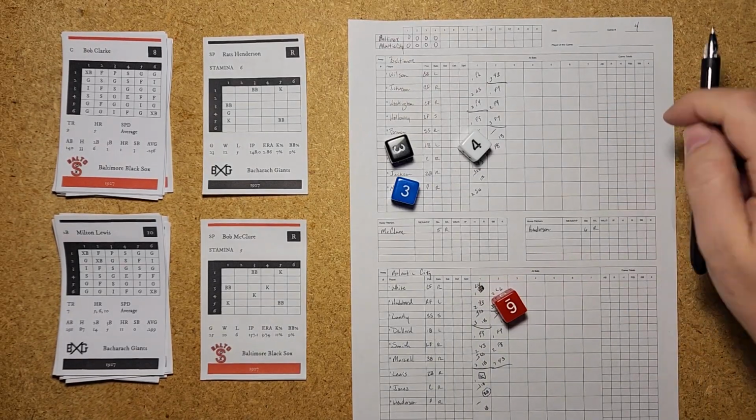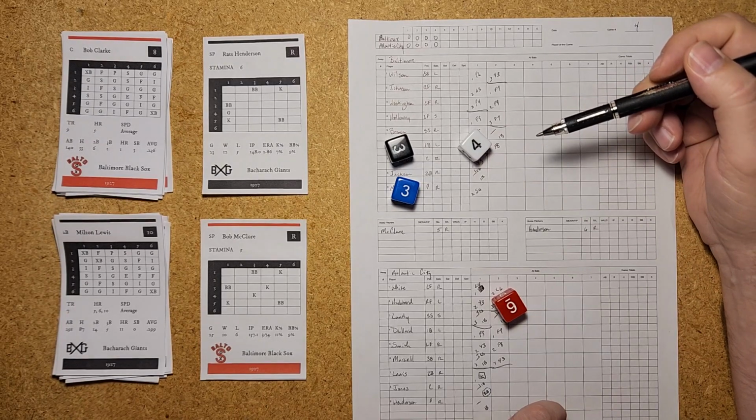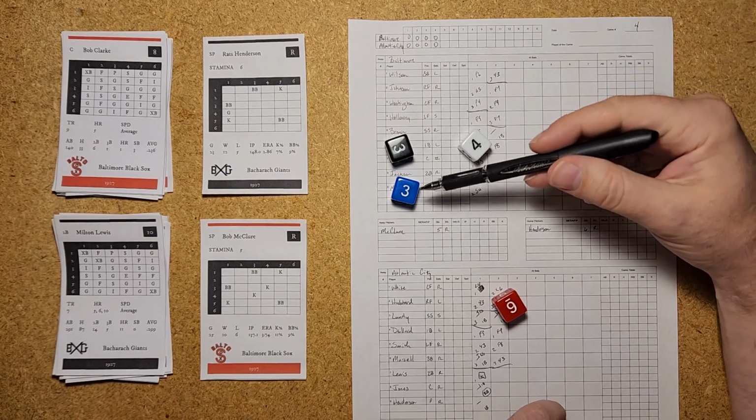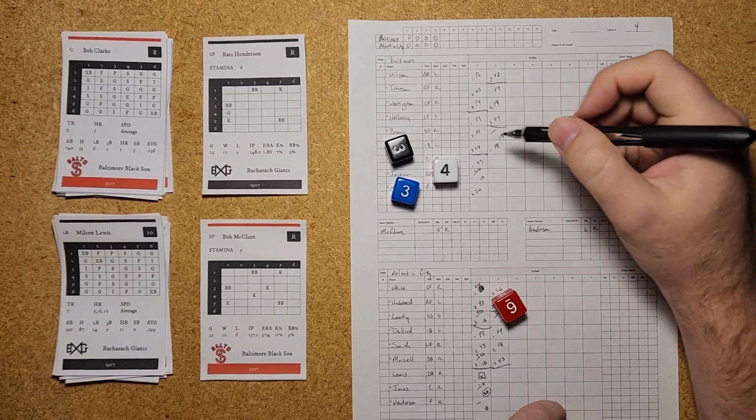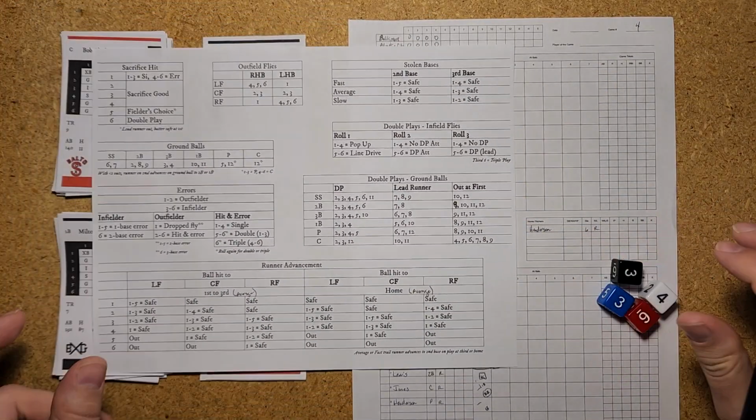Brings up Bob Clark. Clark grounded out to second, his first at bat. 3-4 is going to be another ground ball, this time to the shortstop. Got a chance for a double play here. You can see our double play mechanic.